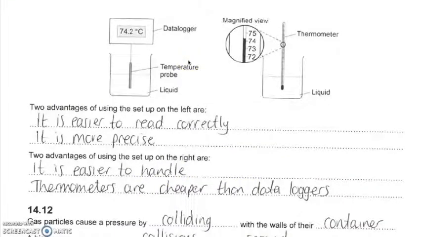Another way to improve this experiment is to use a temperature probe and a data logger. This just reduces human error in reading off a thermometer. Notice here the 74 and the 75, it's quite ambiguous. So if we used a data logger, look, it tells us exactly, even to 1 decimal point, what the temperature is. So it's more precise, easier to read, obviously, and reduces human error. However, disadvantages would be that thermometers are a lot cheaper, so this set of equipment is quite expensive. Also, thermometers are easier to handle. This can be quite fiddly.